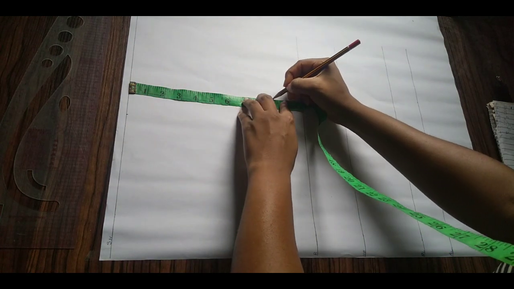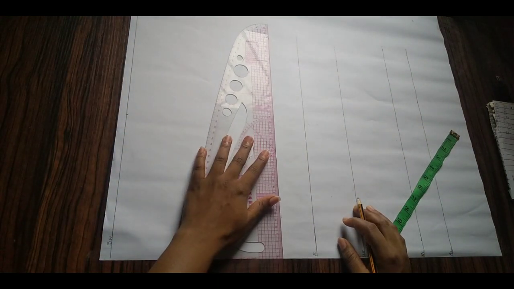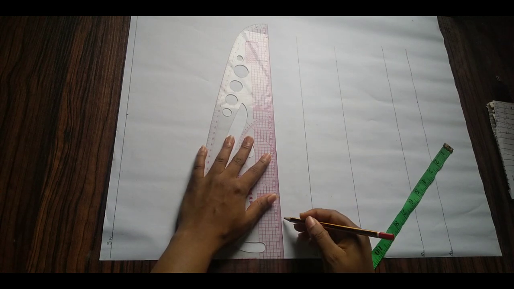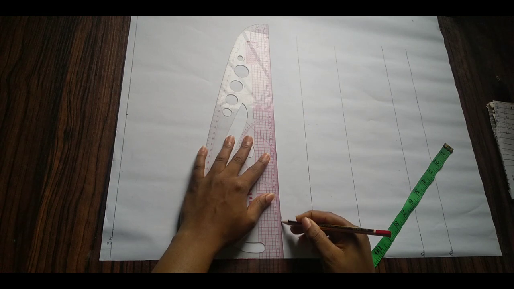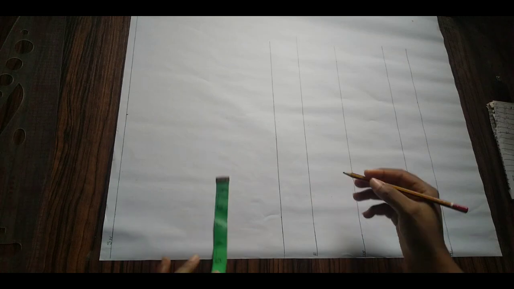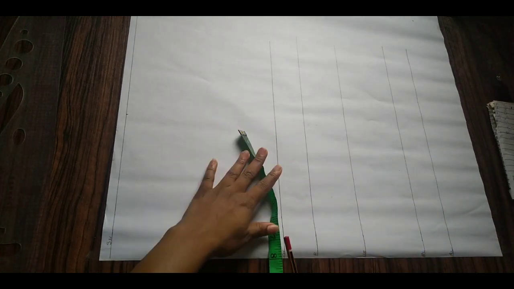So I'm just marking 9. Then I'll use my ruler to connect those 2 points. Okay, that's done. I'll label it CH, that's for chest line.